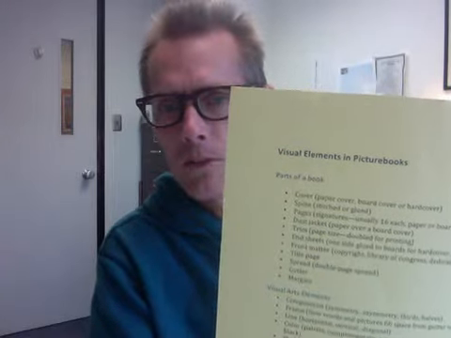Visual elements in picture books. I'm going to go through this first part here that's just the parts of a book, and we'll put up a separate little lecture for the visual arts elements and illustration techniques and so on.